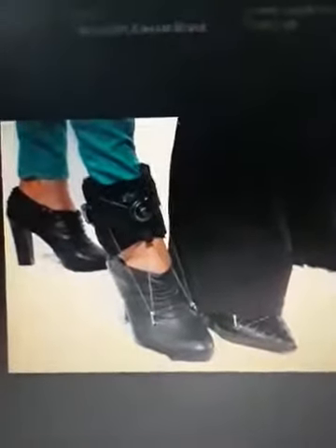Okay. So we can appreciate this. Yes, this is one brace. It helps us to hold the foot in place. We call it the ankle foot orthotics.